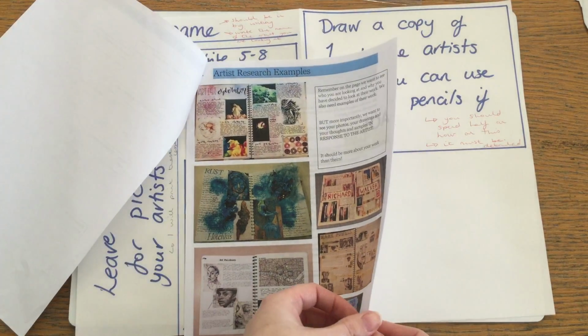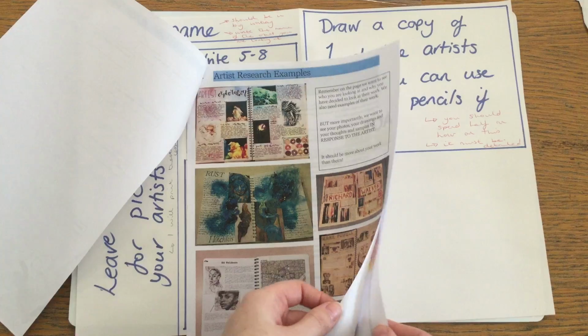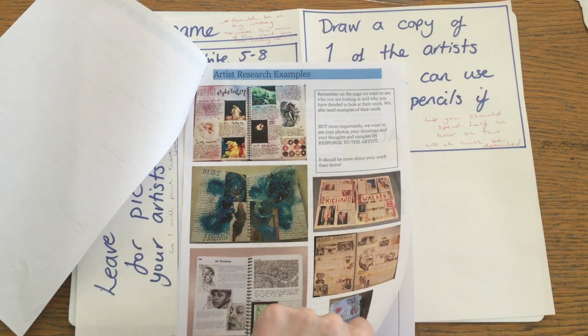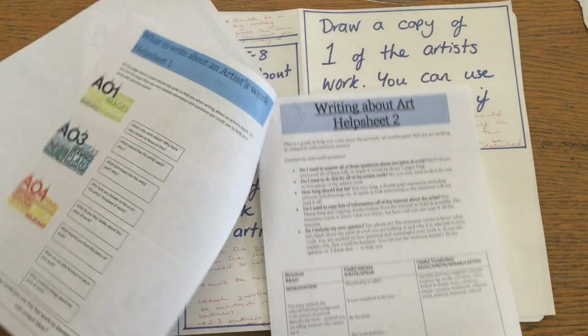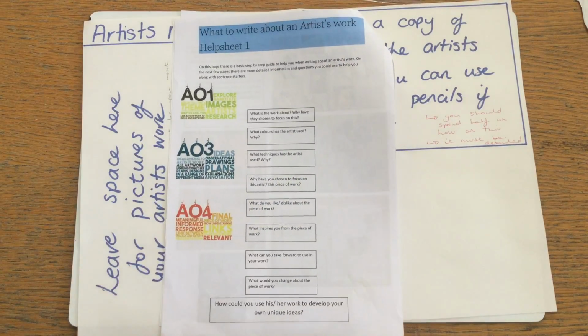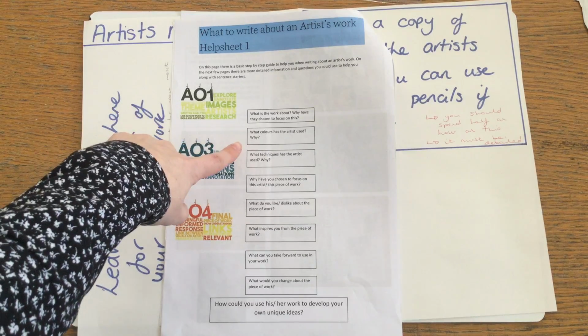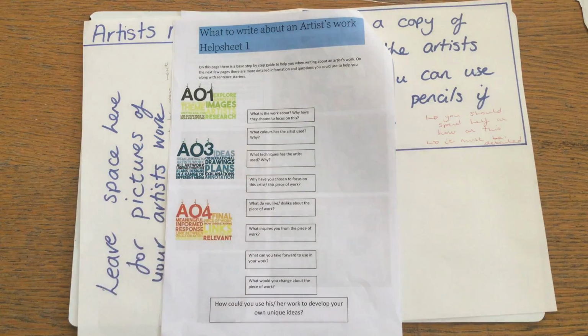On the next page, there are some examples, so I suggest having a look at those before you start. And it's this one here. So what to write about an artist's work, help sheet 1. So you've got some focus questions here. You don't have to write about all of them, but try and do as many as you can in as much detail as you can.